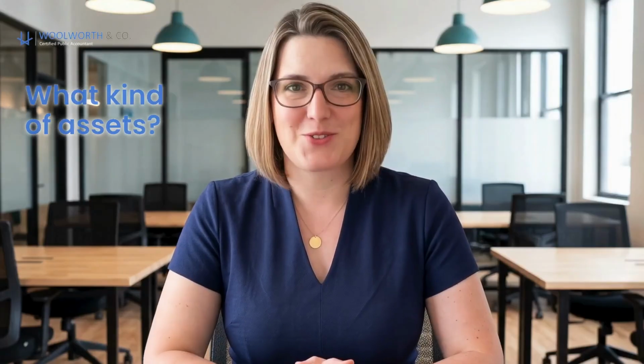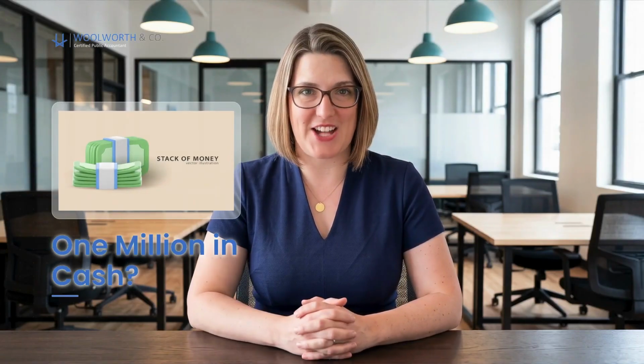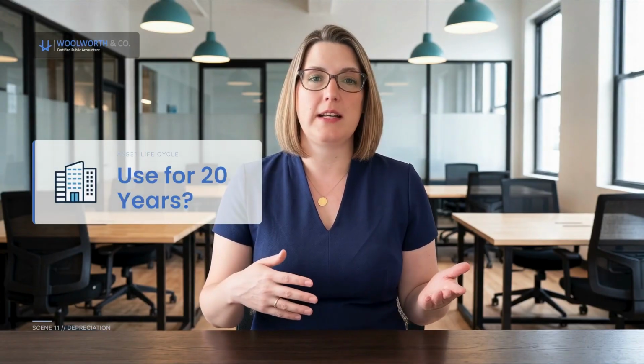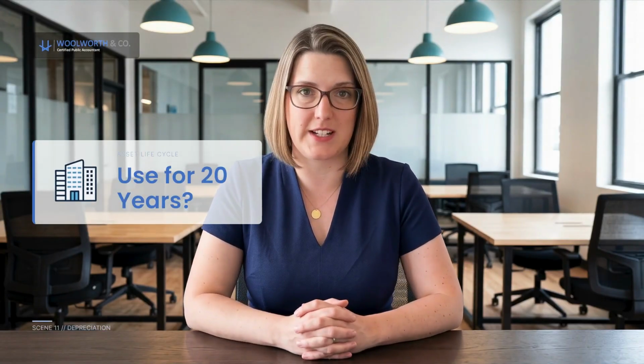Imagine that you are trying to evaluate a company. It tells you that it has $1 million in assets. That sounds useful. But what kind of assets? Does the company have $1 million sitting in cash? Does it have inventory that it expects to sell next month? Or does it own a building that it plans to use for the next 20 years? Those assets are very different. Classification helps users understand a company's liquidity, financial structure, and long-term resources.